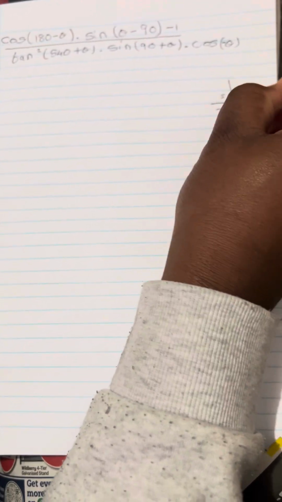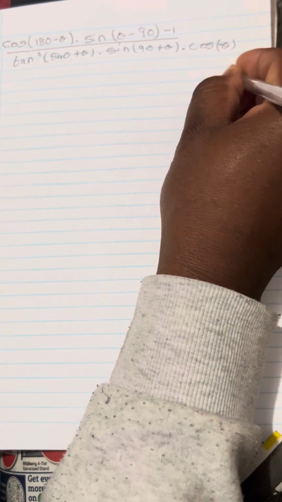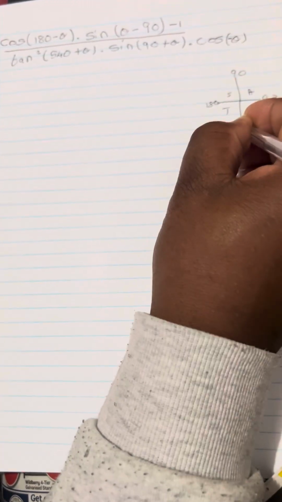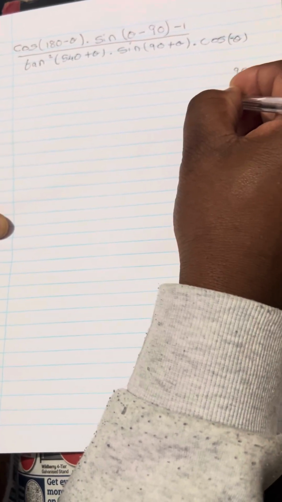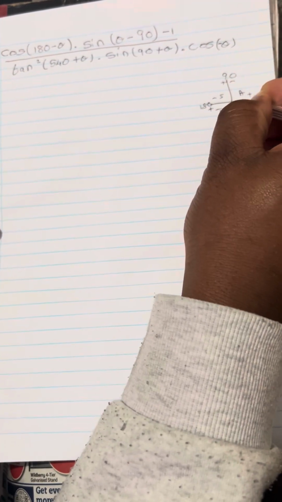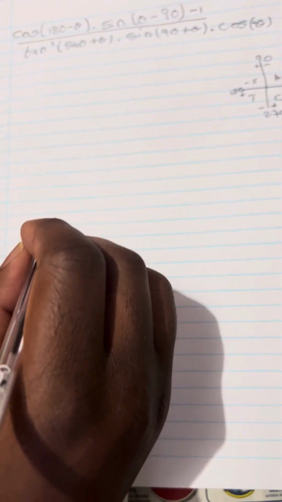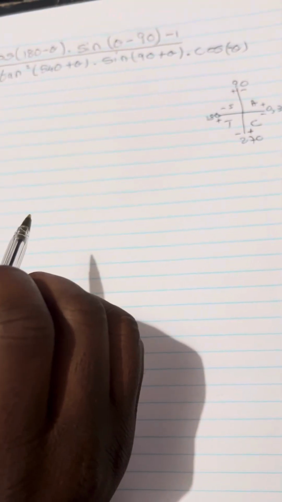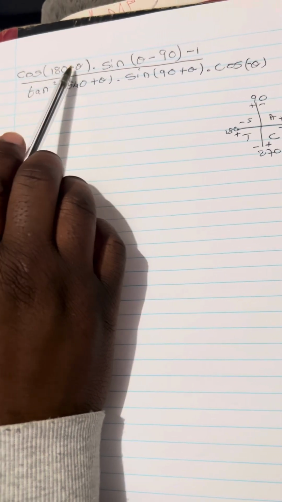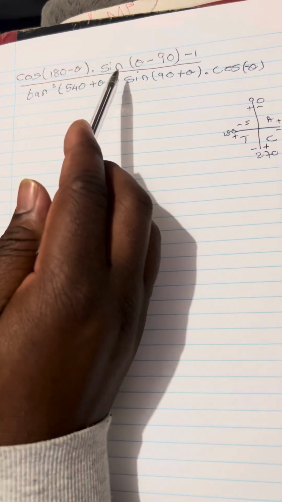All Students Take Coffee. You say 0, 360, 90, 180, 270. This is plus, minus, plus, minus, plus, minus, plus, and minus. So you can just do the second routine if you think that there is some angle that needs to be reduced. So let's check, 180 minus is which quadrant?